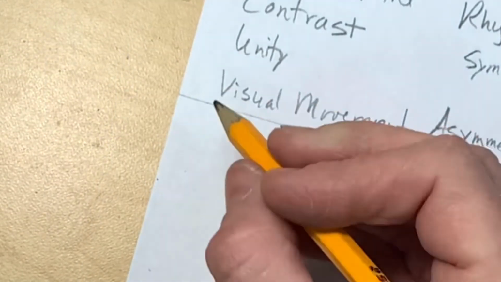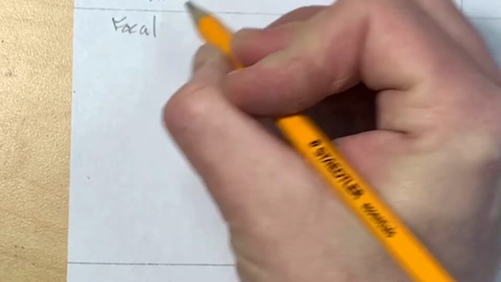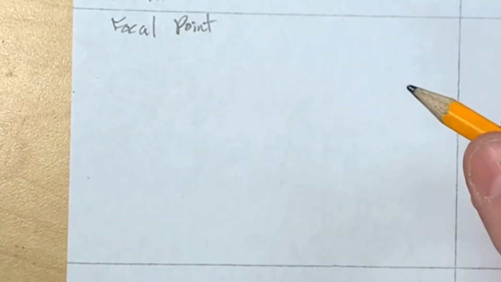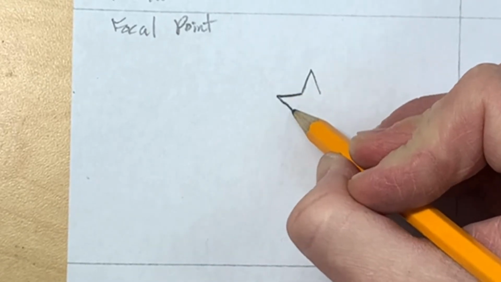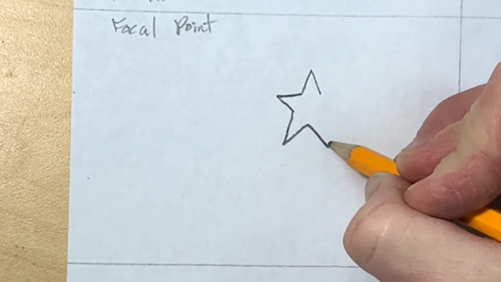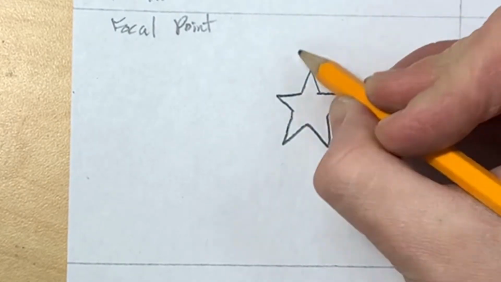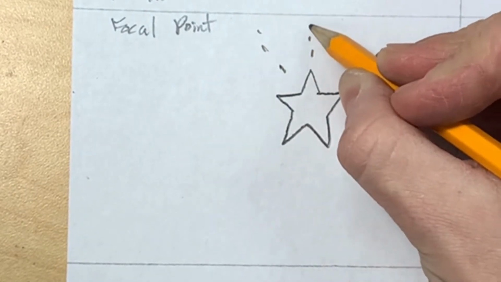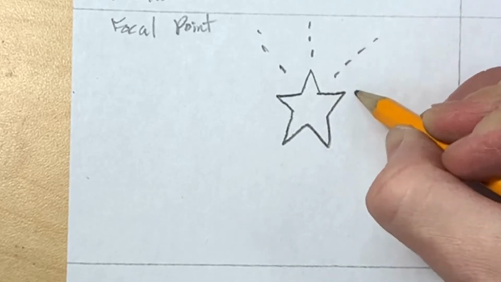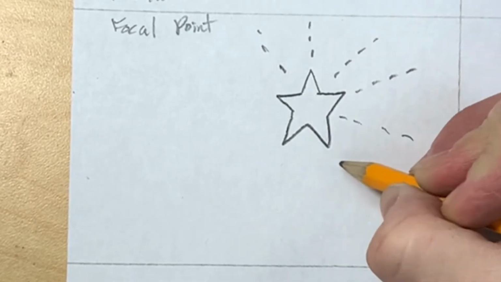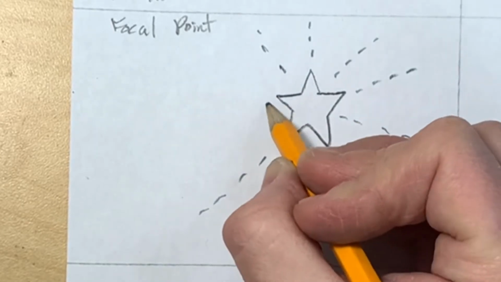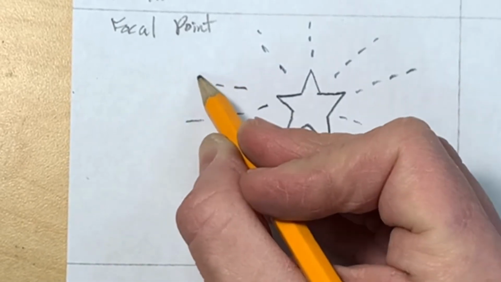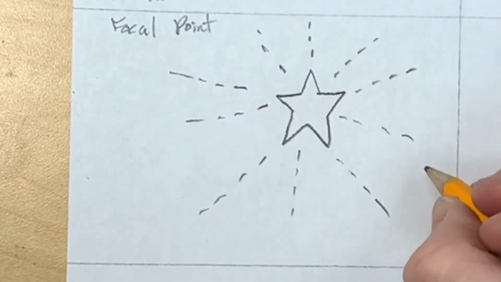All right, so focal point, that is just drawing the viewer's eyes. So it's something you want people to look at. In this space, you're going to treat it just like a little mini piece of paper, the little section that you drew, and you're going to draw something. But I want more than one object. Your goal is to make that object stand out more than anything else in that space. So you'll draw the viewer's eyes by making it different somehow, however you want to do.